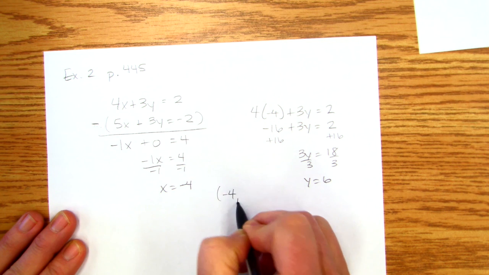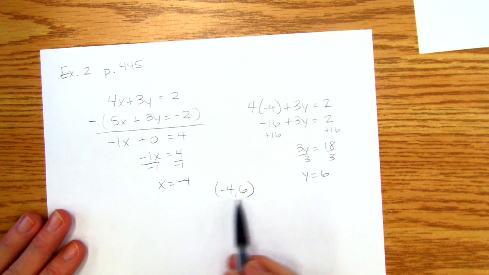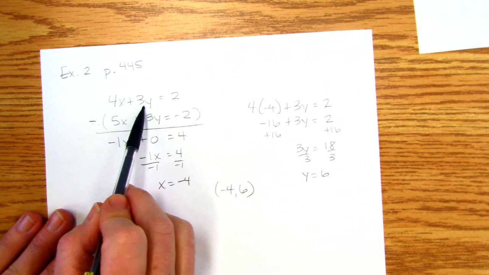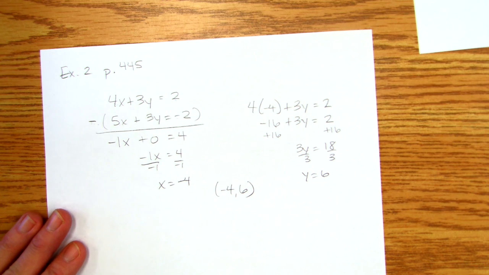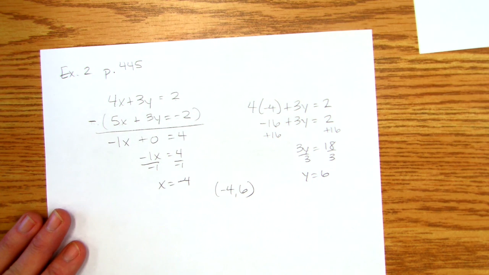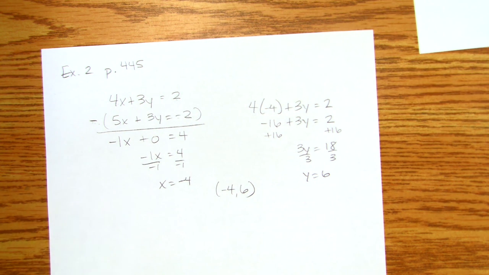So my point of intersection should be negative 4, 6. So 4 times negative 4 is negative 16, plus 18 is 2. That checks. Negative 20 plus 18 is negative 2. That checks. So this checks in both of those equations. And then one more.